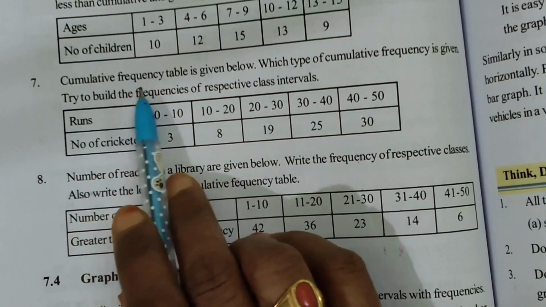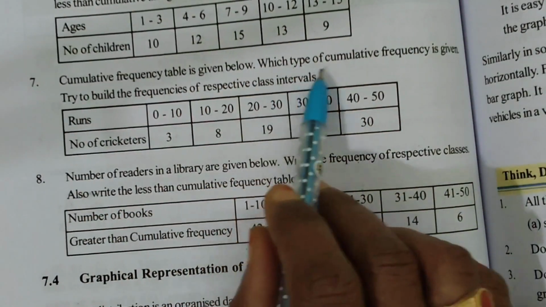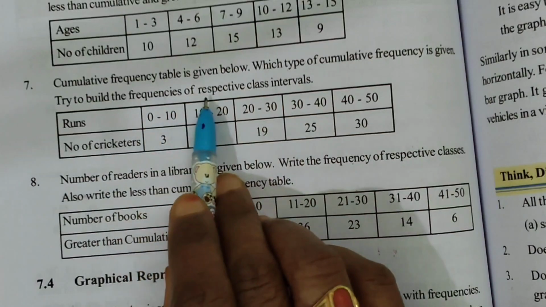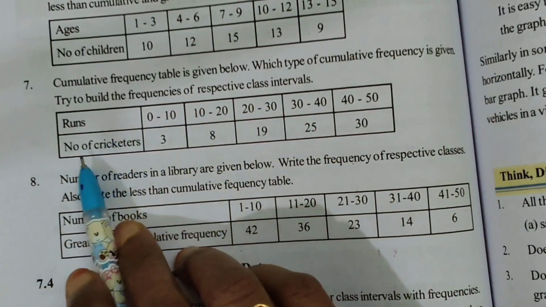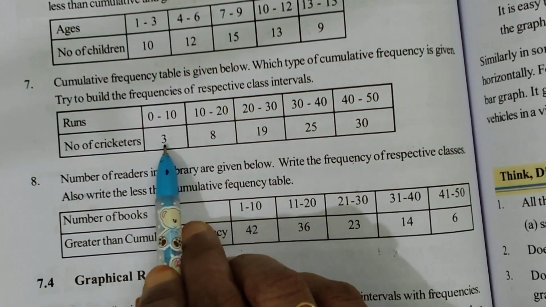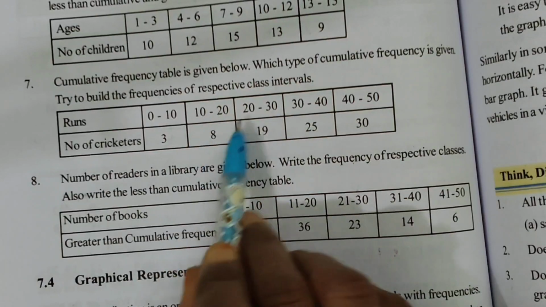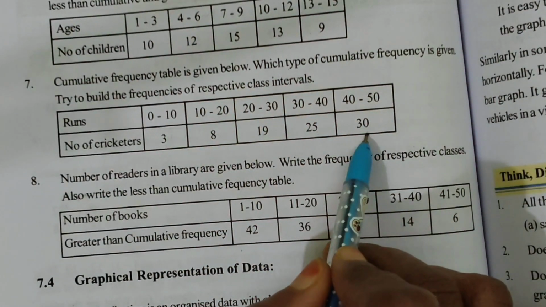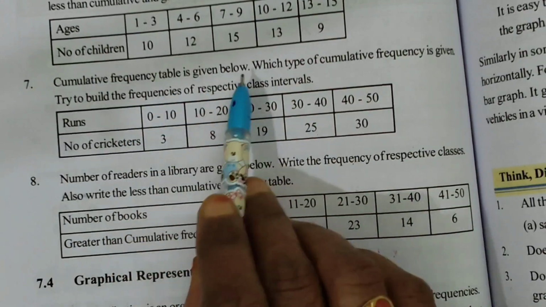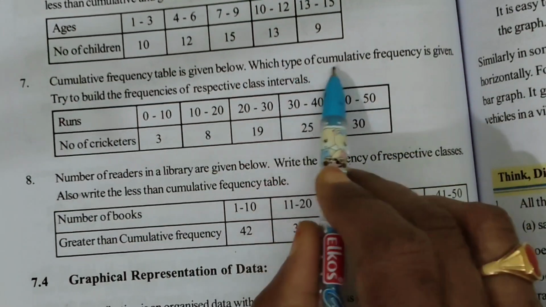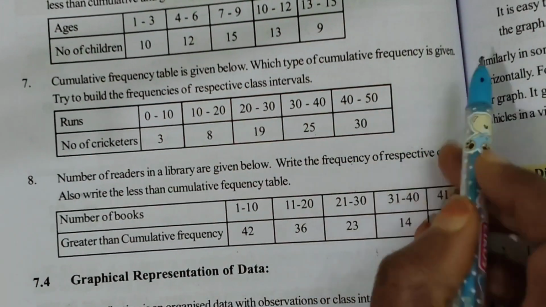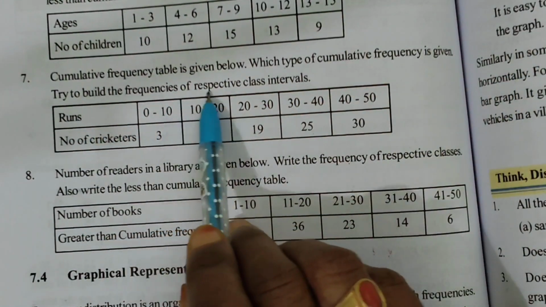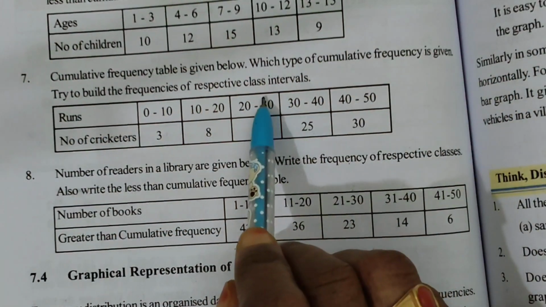Next, seventh question. A cumulative frequency table is given below. Which type of cumulative frequency is given? Try to build the frequency of the representative class intervals. Here the runs of cricketers are given: 0 to 10, 3 members; 10 to 20, 9; 20 to 30, 19; 30 to 40, 25; 40 to 50, 30. Now which type of cumulative frequency is given? Next, build the frequencies of the representative class intervals.